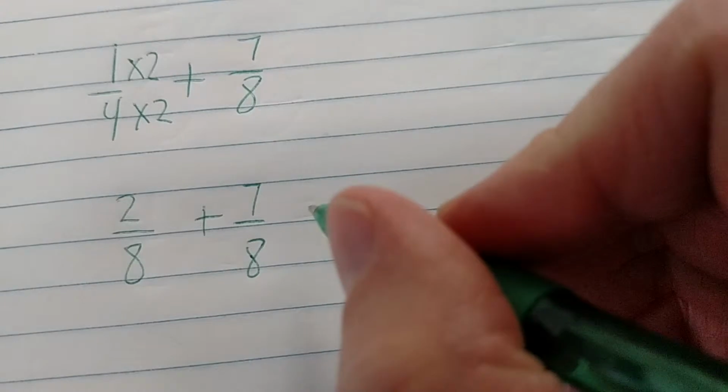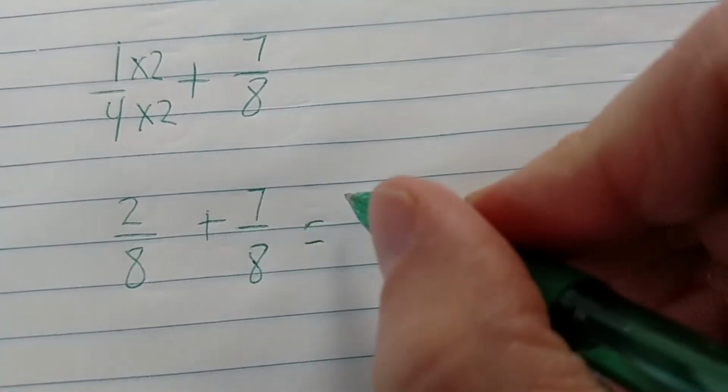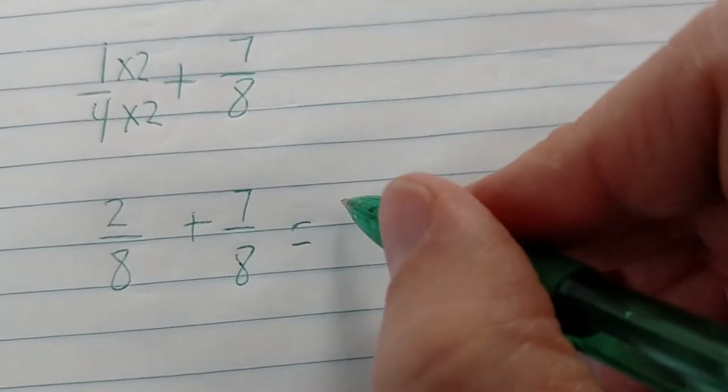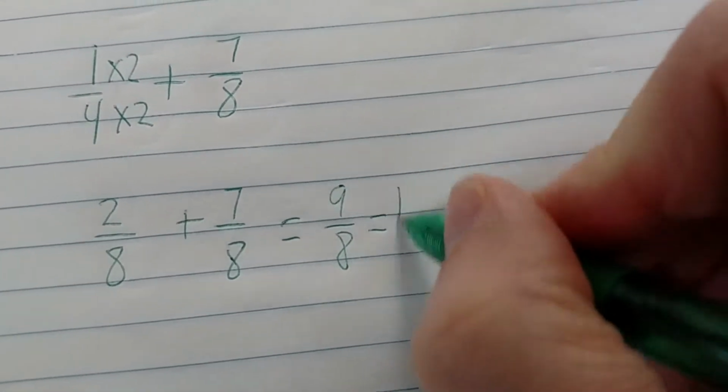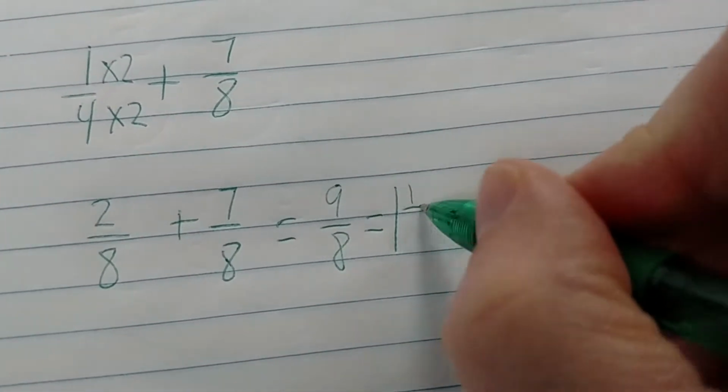So now I'm going to rewrite this problem with my answers. 1 times 2 is 2. 4 times 2 is 8. And then bring this one down because I already have an 8 there, so plus 7/8. Now I have a common denominator, which means my pieces are the same size. You can add the same size pieces. Now we just go across. 2/8 plus 7/8 gives us 9/8. And that's better known as 1 whole and 1/8.